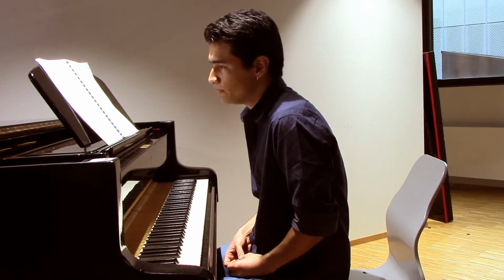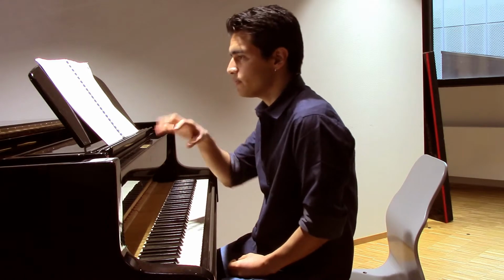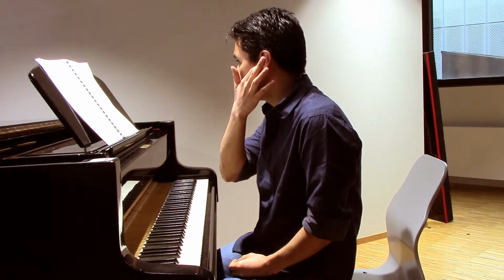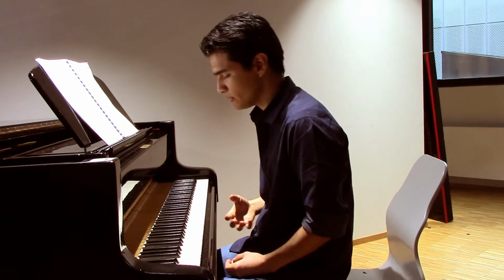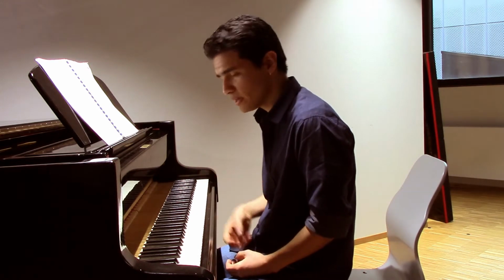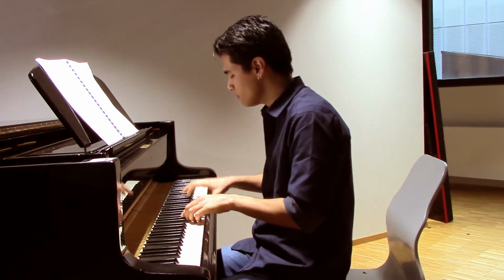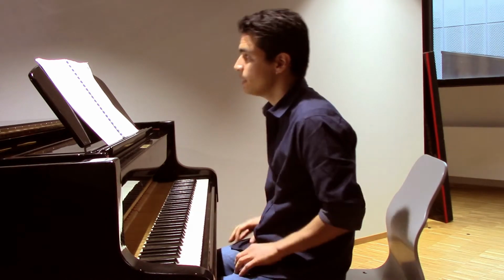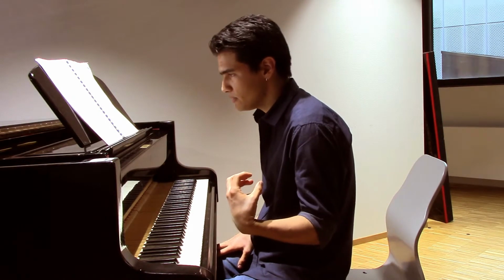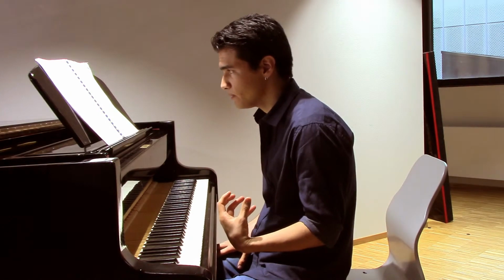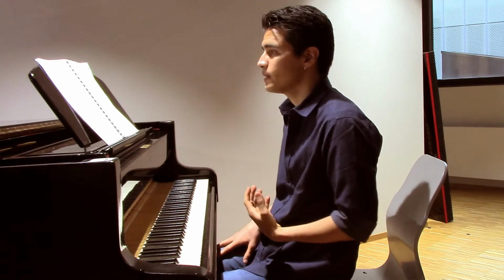Okay, so now in this section, this section prepares us towards the reappearance of the first subject, of the first theme that we heard at the beginning. And it does so by decreasing all this tension created in the parts that I just played. And he creates this decrease quite step by step.